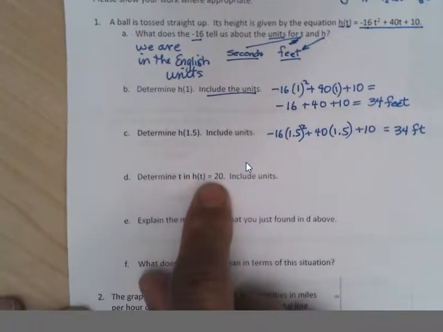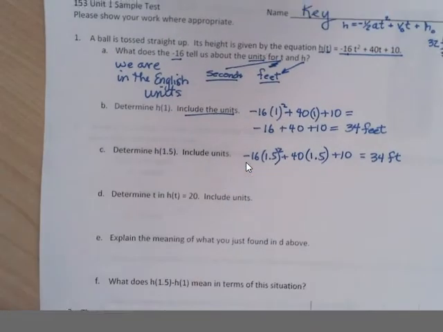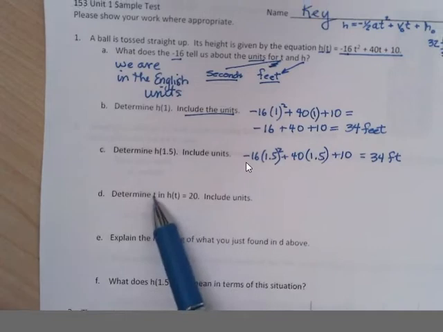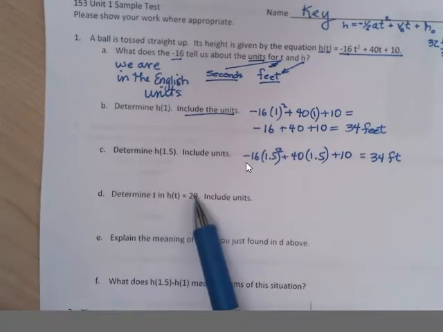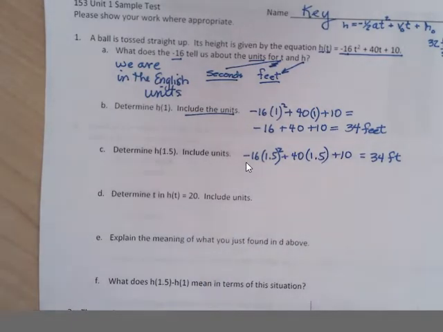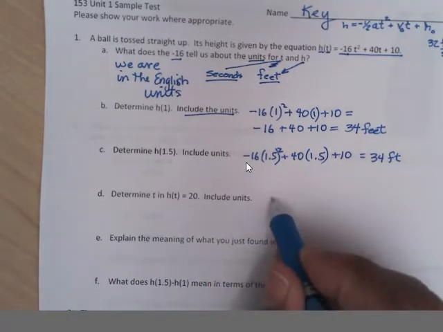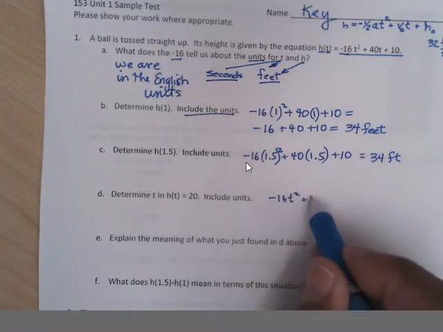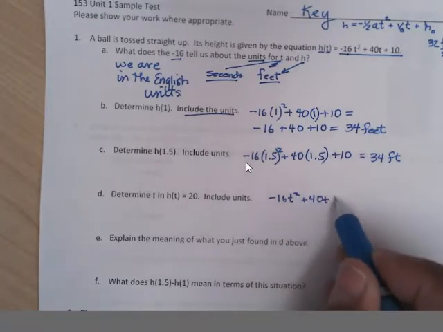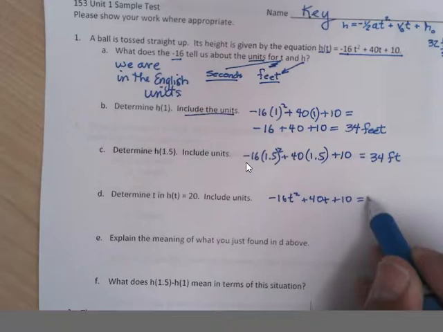When's the height 20? Determine the time when the height is 20. So we've got to figure out when the height is 20 feet. So I could set this equal to 20: negative 16t squared plus 40t plus 10 equals 20.